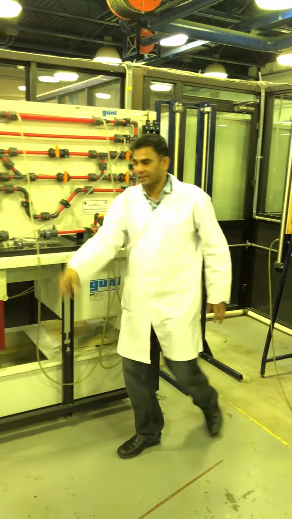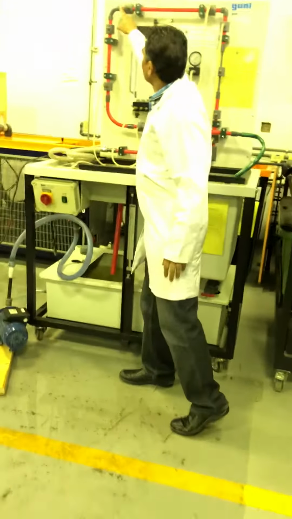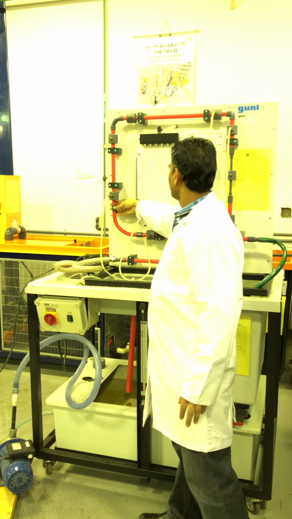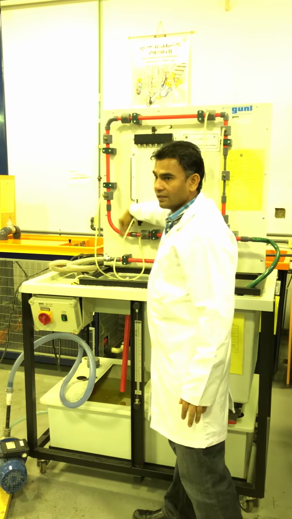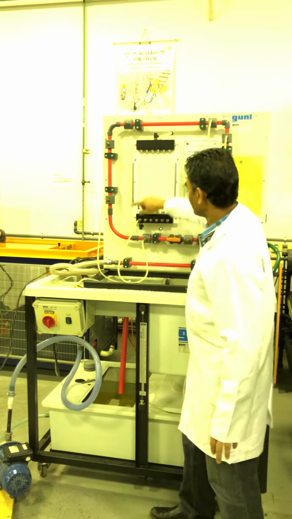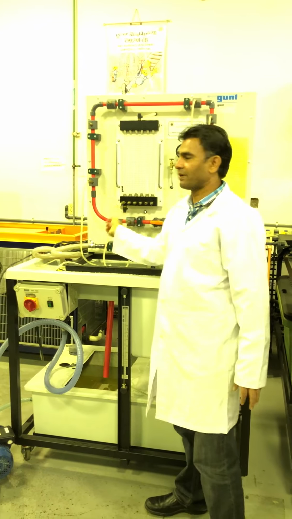Here also we can find the K factor for a bend, an elbow, a very big bend. This is a small bend, this is a big bend with a large radius. We can find the K factor for that.